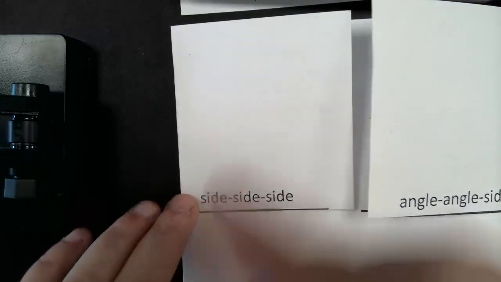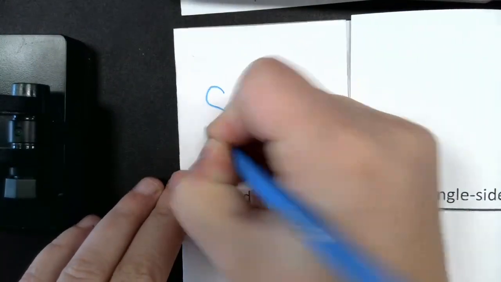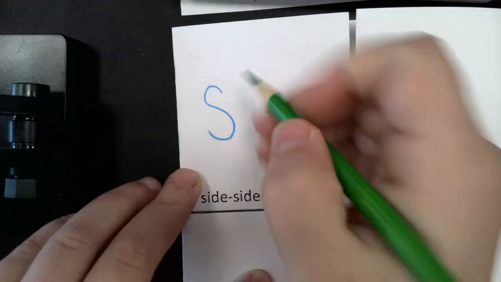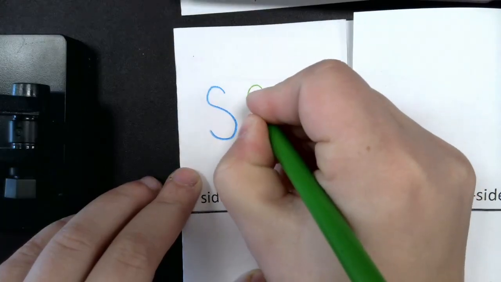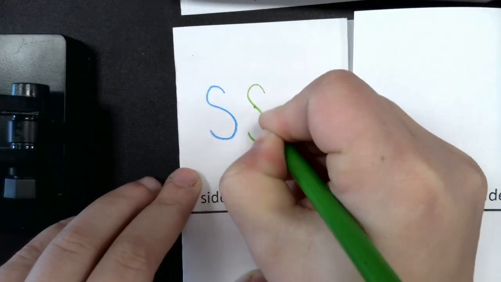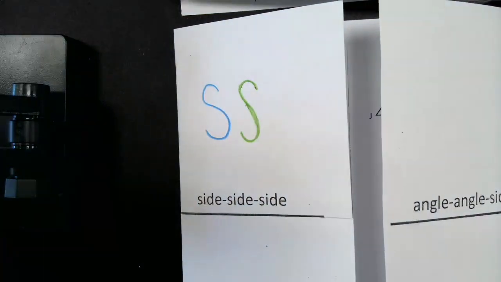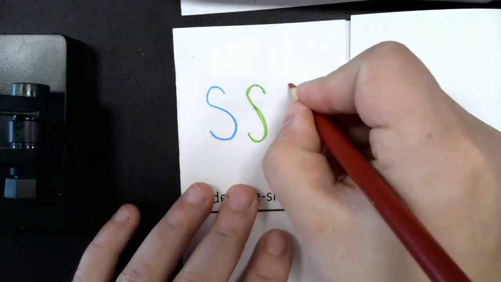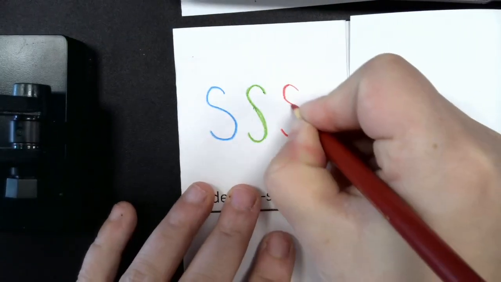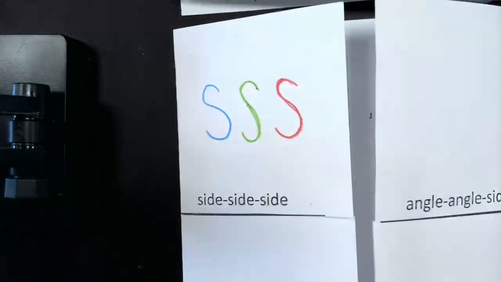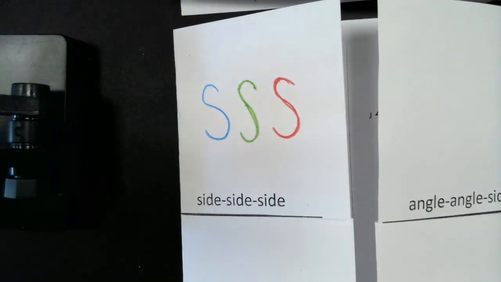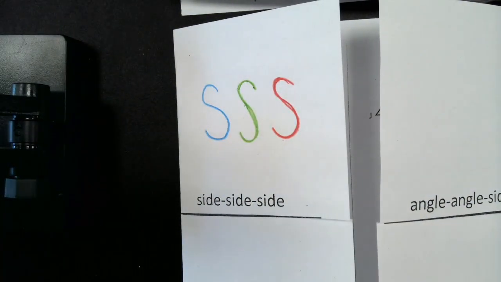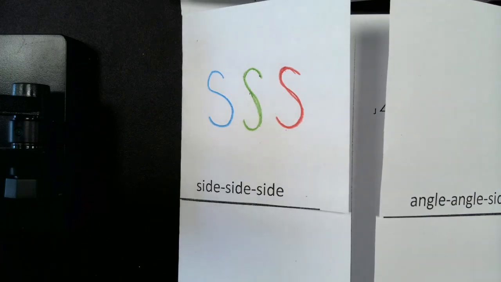I'm going to use my three colors. Side, side, side. We call it SSS because spelling out the word side is just too much work for mathematicians. We got math to do. We don't have time to spell out the word side. We just call it SSS, side, side, side.